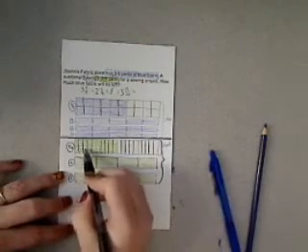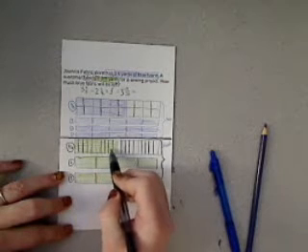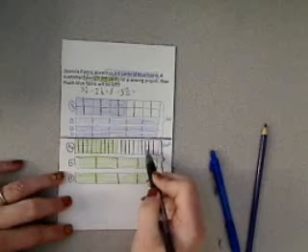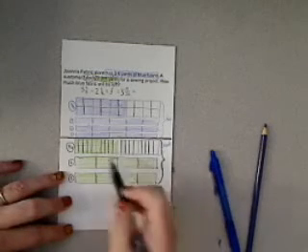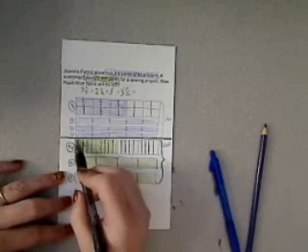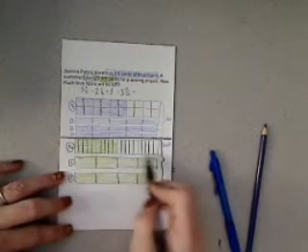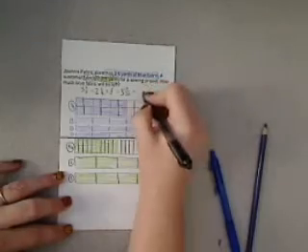So 1, 2, 3, up to 20. And this is still an array. I have 1 row and 20 in each row. 1 times 20 is 20.